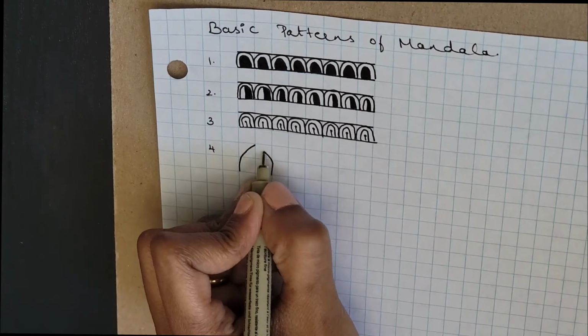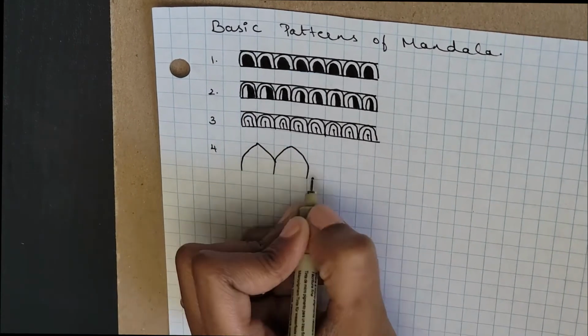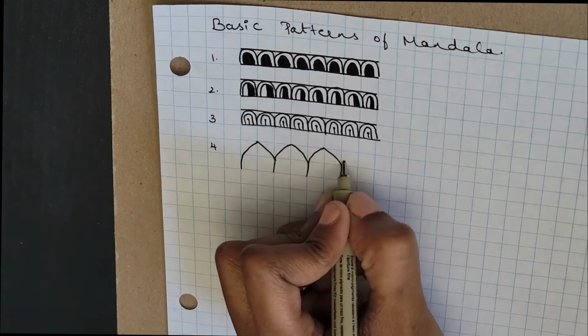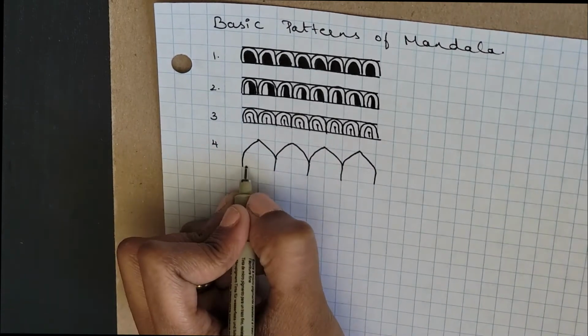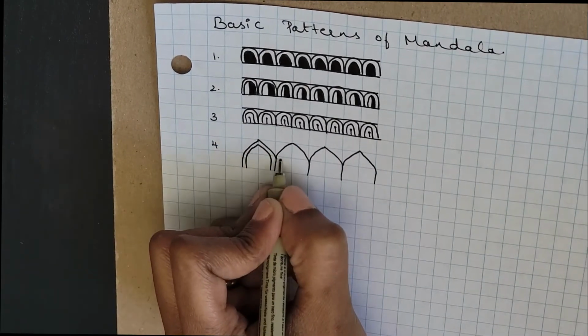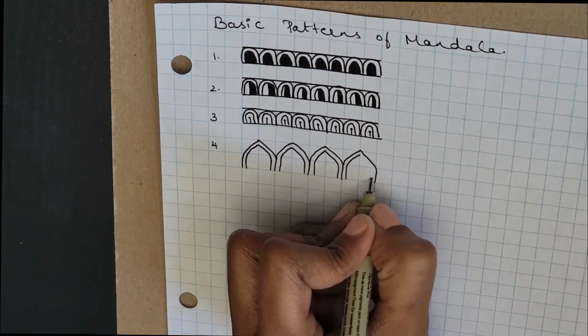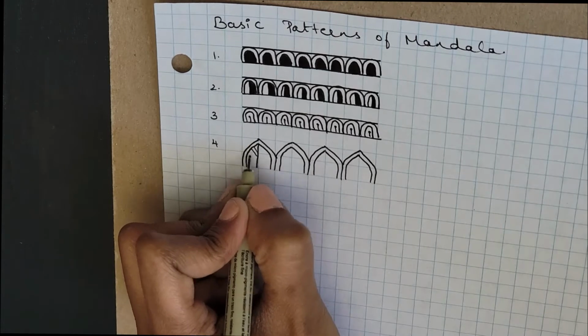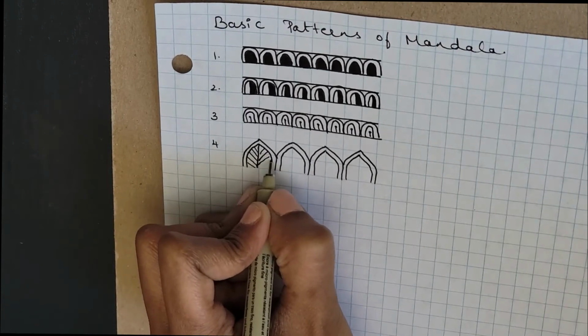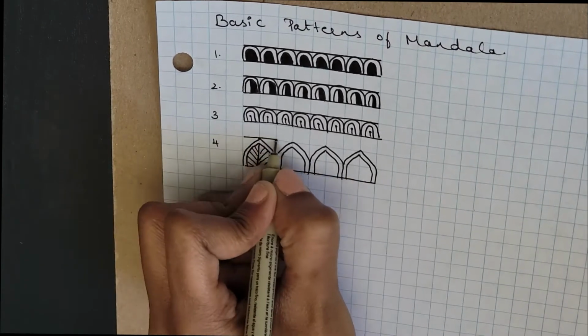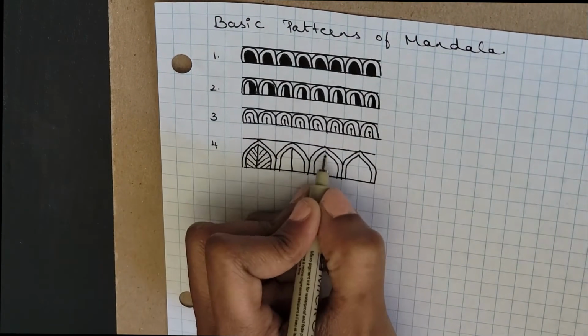For the fourth pattern, draw pointed petals and the inner pointed petals. Divide the inner pointed petals into two halves and draw diagonal lines. Draw borders for the same.